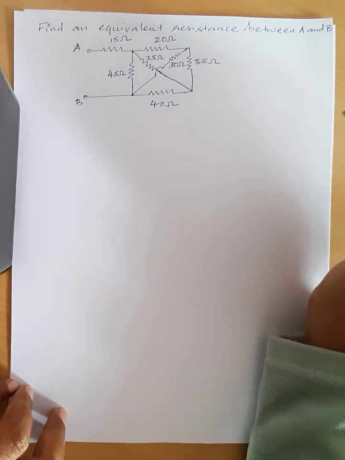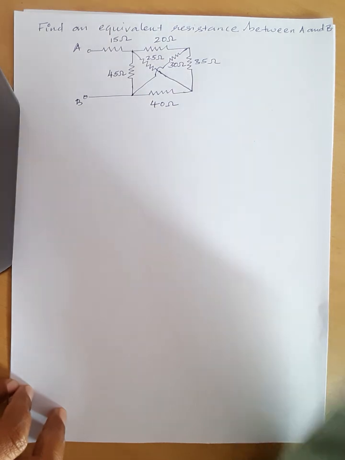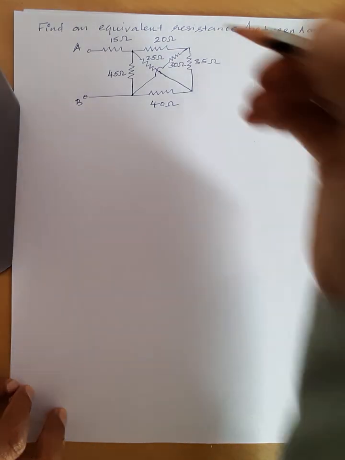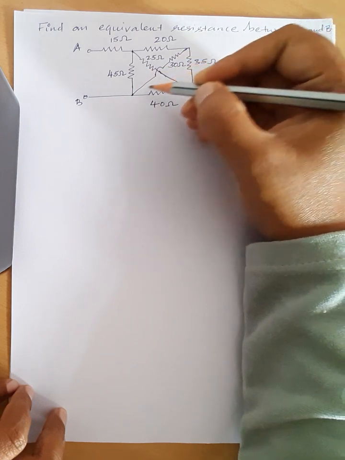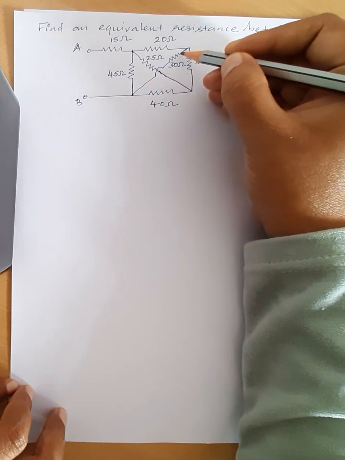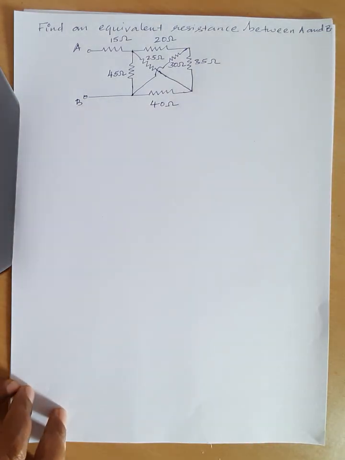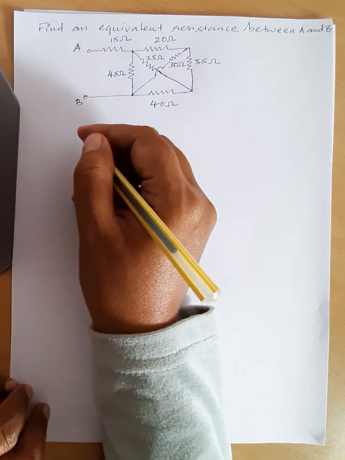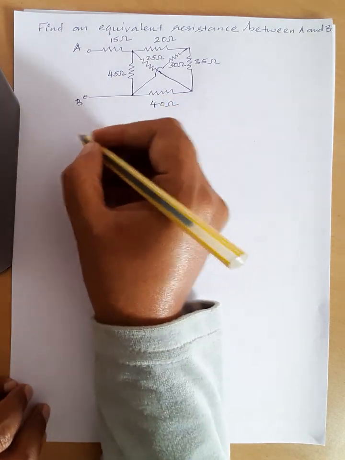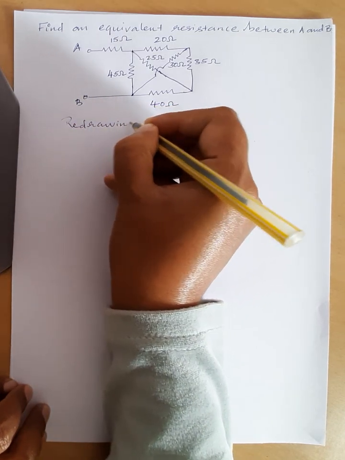So first let us redraw the circuit in such a way that it will make us look at it in a still simpler way. So for that let us now redraw the circuit. If you observe here, the connection here is from this point to this point. So we shall take this connection, instead of being inside, to the outside of the network. When you redraw the circuit, you'll get it like this.